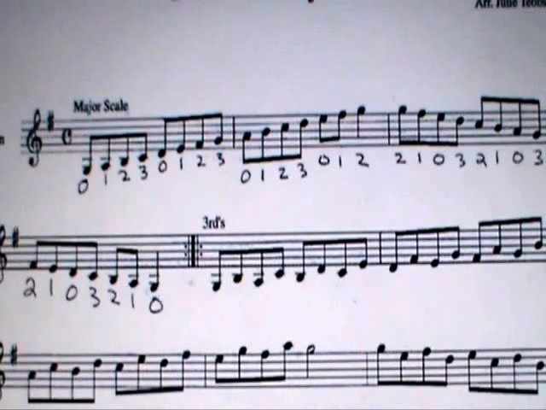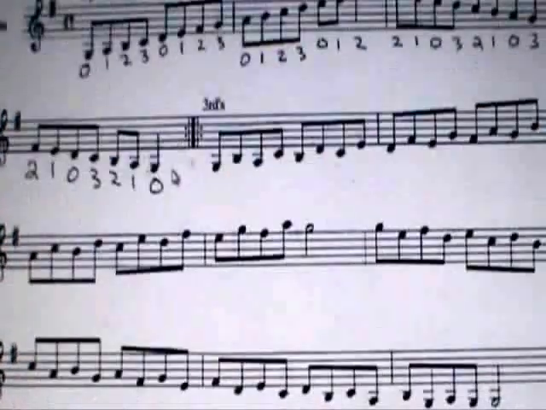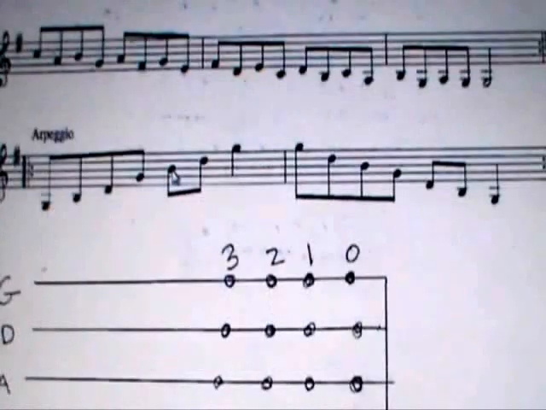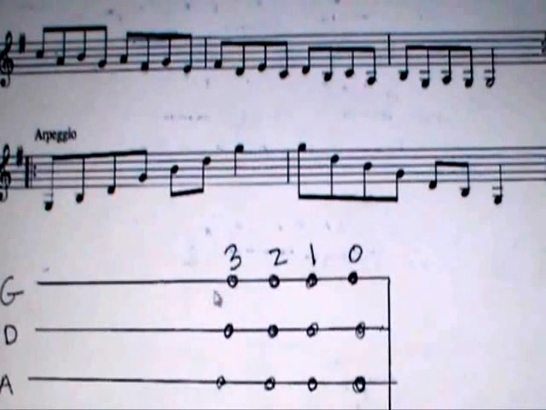So these numbers tell you exactly where you should put your fingers on the violin. If this is the violin, this is the E, A, D and G. That's open, which is this one. That's finger 1. That's finger 2. And that's finger 3.